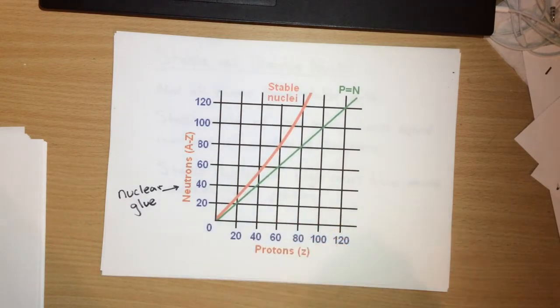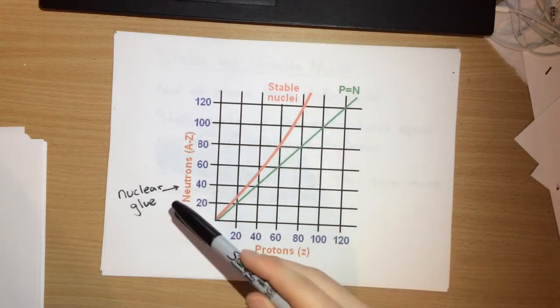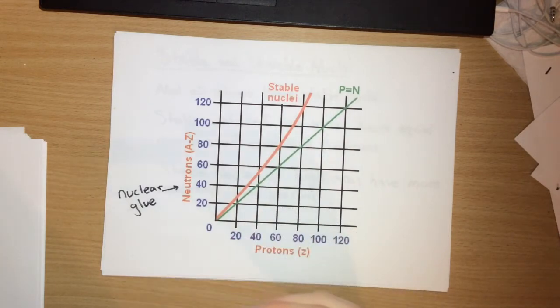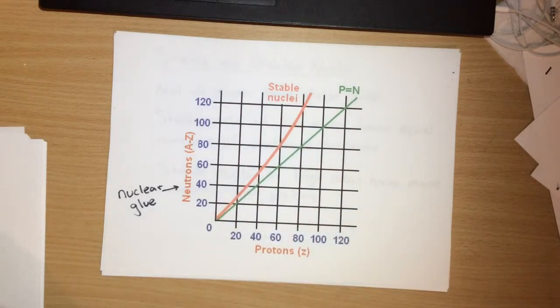All right, so when we've got a small mass, we only need a little bit of glue to keep it together. So if we have 1 proton, we usually have 1 neutron, and that's enough glue to keep the nucleus together. And as we move forward, that's fine. But as we get to higher numbers, we need more glue to keep these together. Okay? And that's how I want you to think about this. I want you to think about neutrons as nuclear glue.